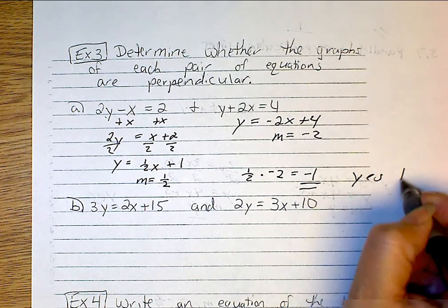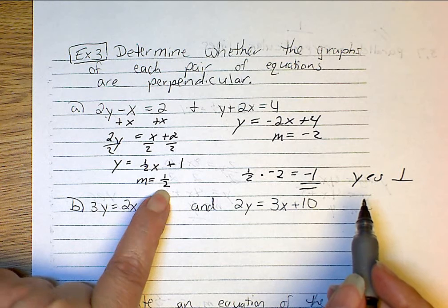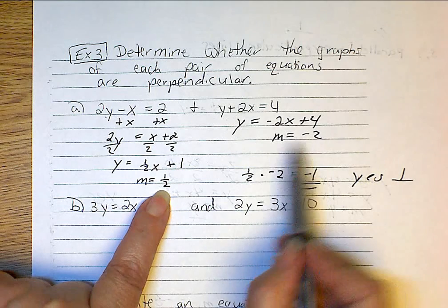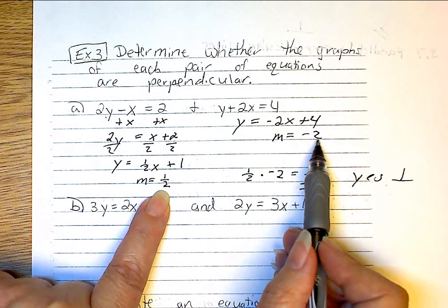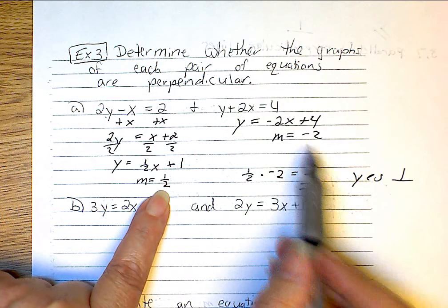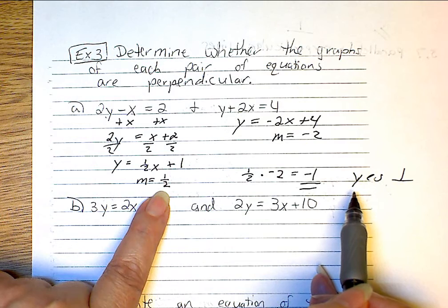Remember, to be perpendicular, you take the reciprocal. What's the reciprocal of 1/2? 2. Then the opposite sign, so -2. Since this is the reciprocal and the opposite sign, they are perpendicular. So this is yes. That's why I went through it, so that you could see why it's yes. Do you see why it's yes? Okay.